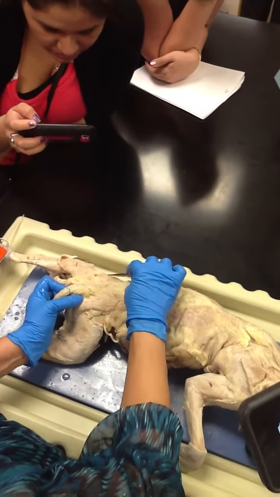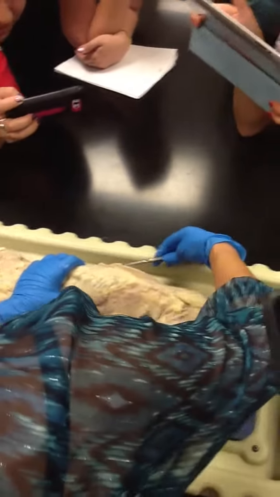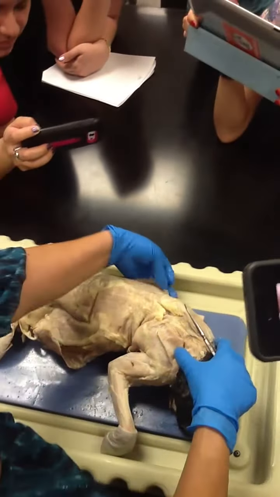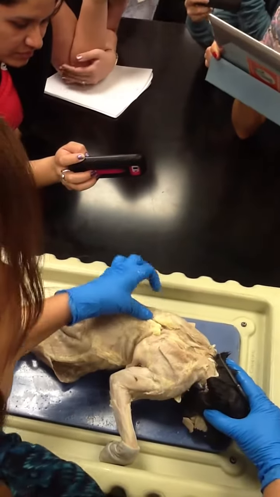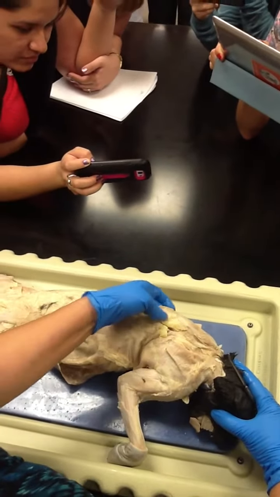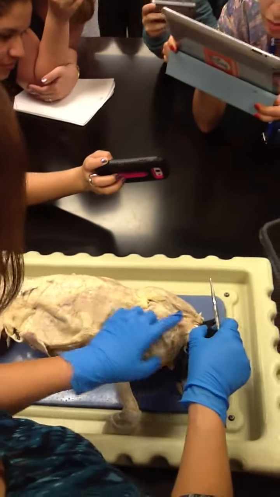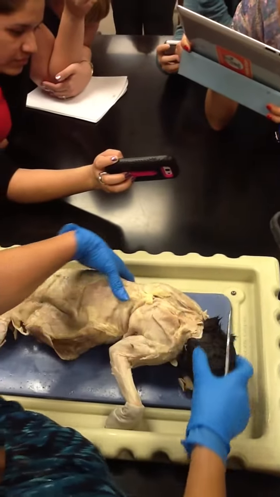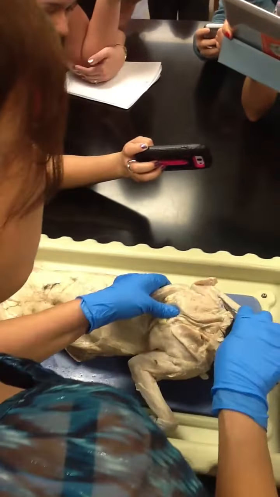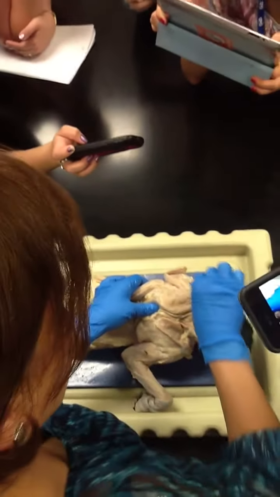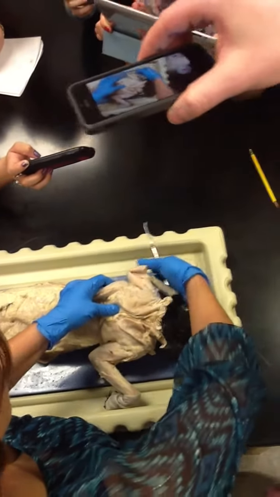gluteus maximus. The big one is the gluteus medius. Looking right up here, this huge one is the latissimus dorsi. Right here is the spinotrapezius, the acromiotrapezius, and then the clavicular trapezius. Right here is the spinal deltoid, and right up here is the clavicular deltoid.